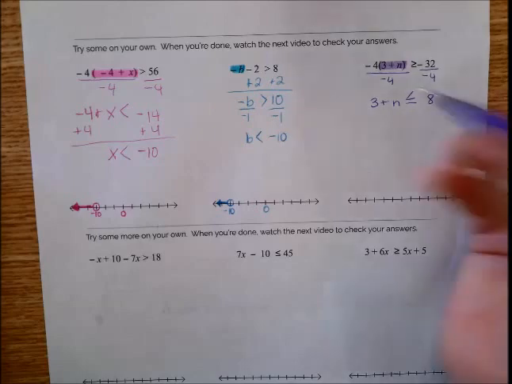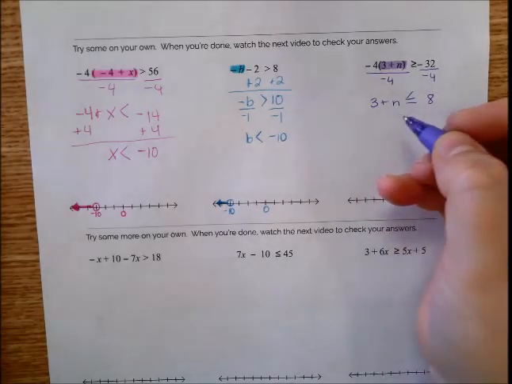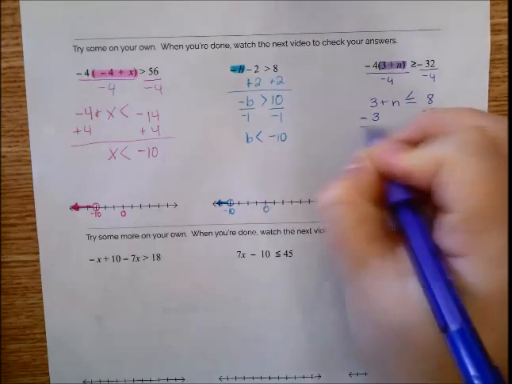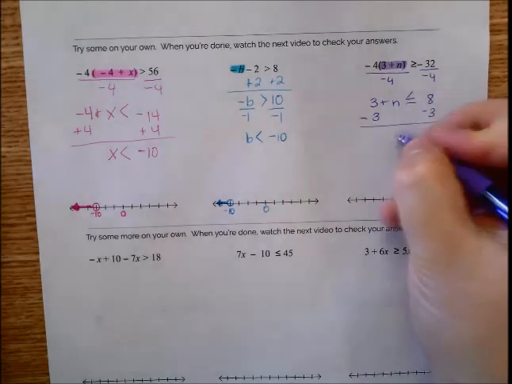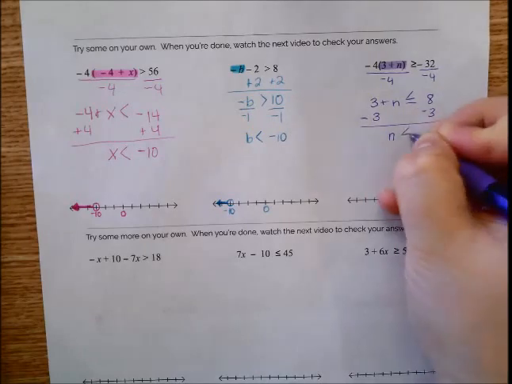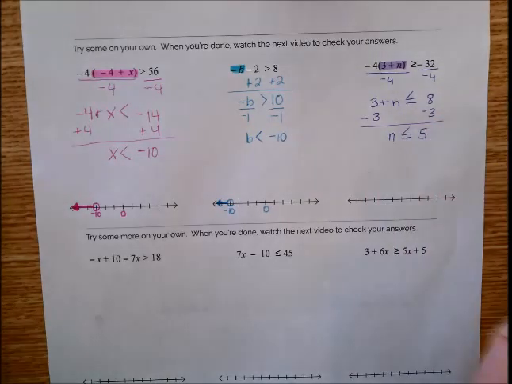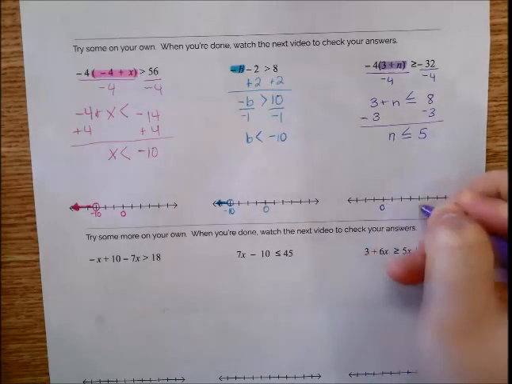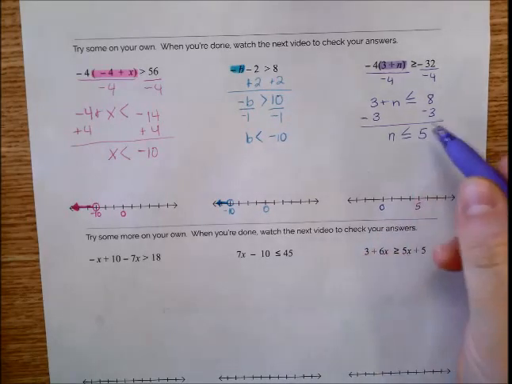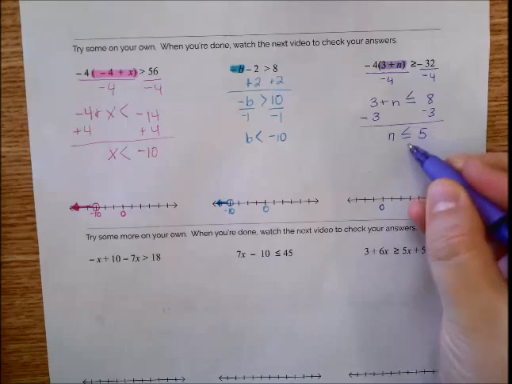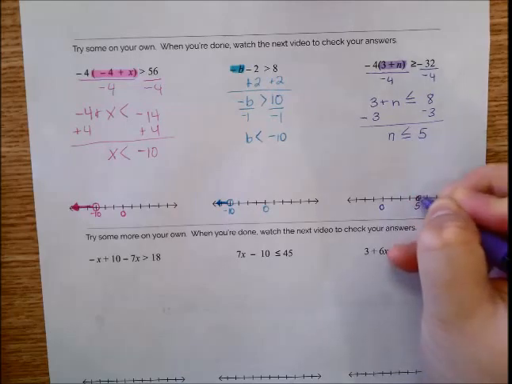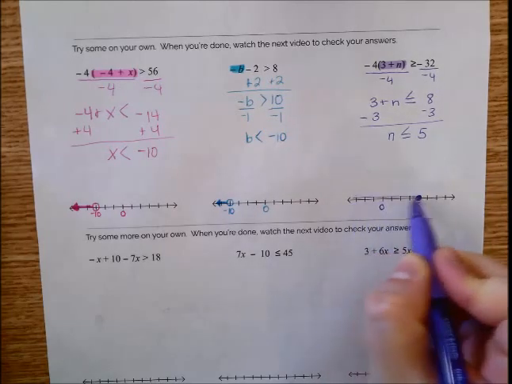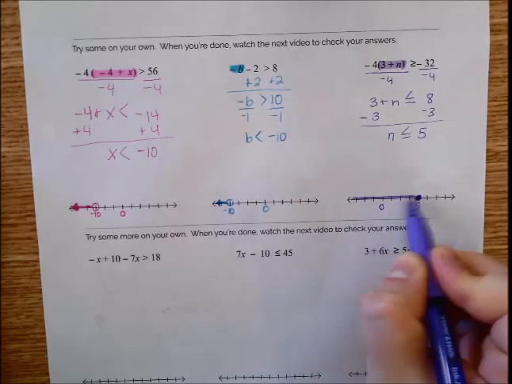Once it looks like this, I know that 3 plus n, in order to isolate n, I have to subtract 3. So I'll subtract 3 from both sides of my inequality. That leaves me with n on the left is less than or equal to 5. I need to make sure to label 0 and 5 on my number line. Since it's less than or equal to, I get a solid circle at 5. And I want the values where n is smaller than 5, so I'll shade to the left.